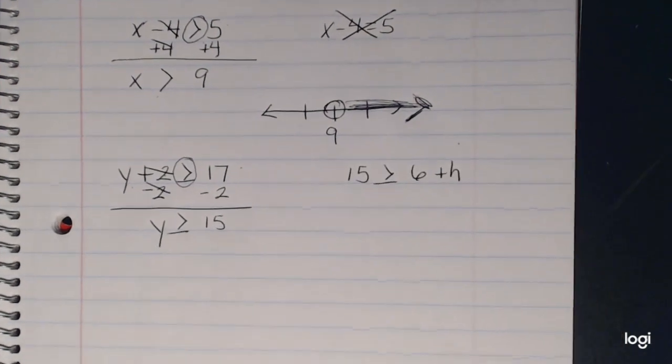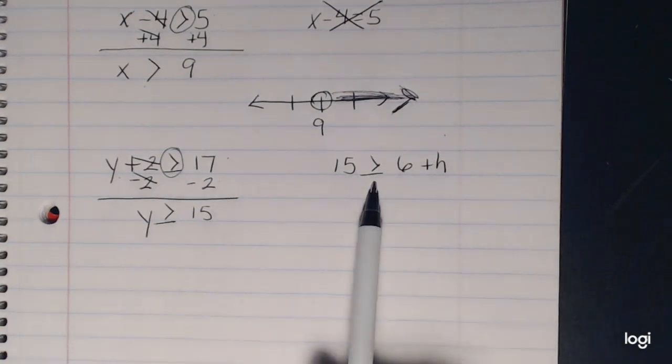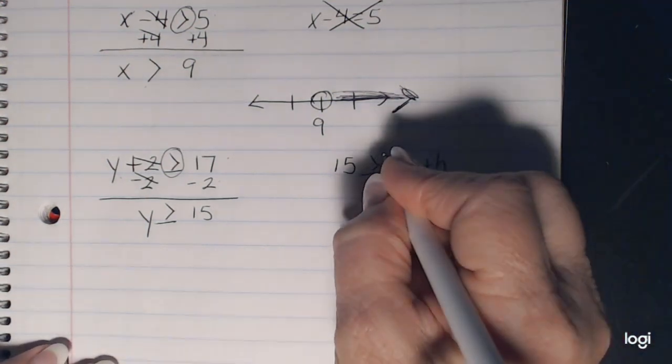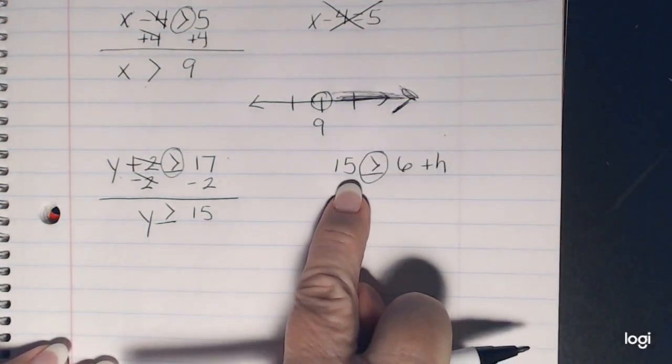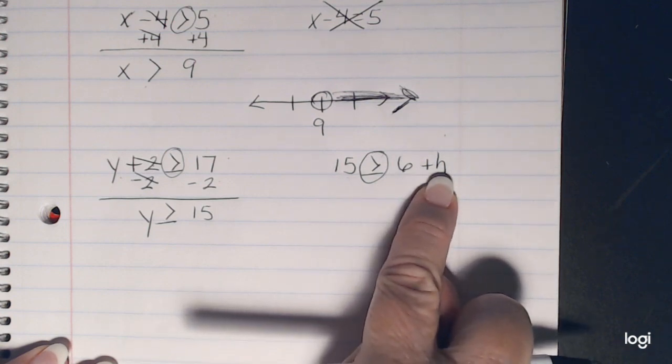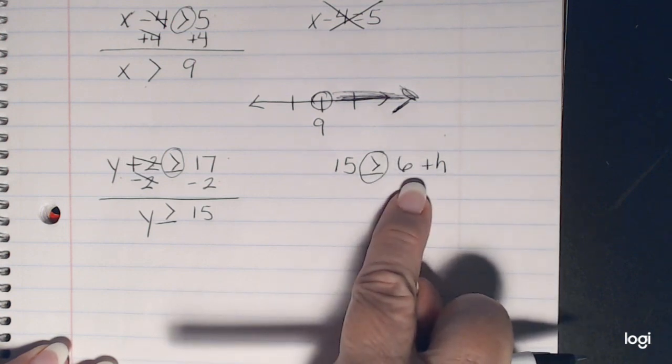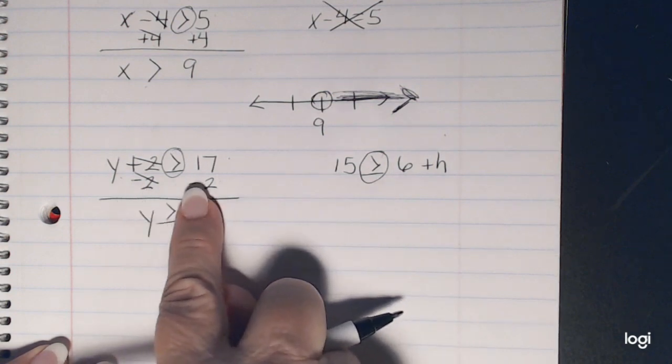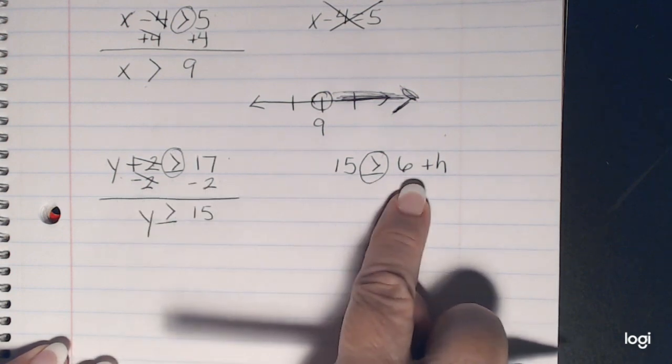All right, so the next inequality I'd like to solve is this one right here. If you put this in your notes. Once again, we find the balance or the inequality. We're going to circle it. 15 is on one side and 6 plus h is on the other side. So this inequality is kind of reverse of what we had here. So I'm still going to do the same thing.